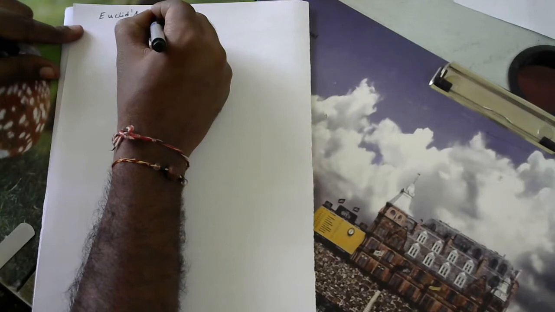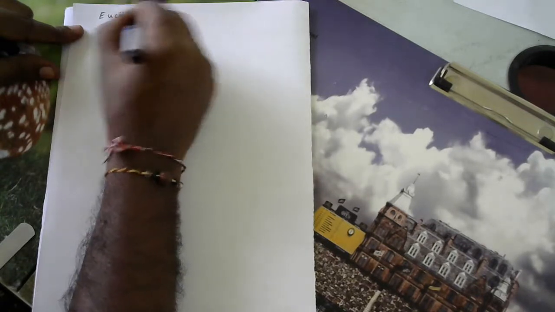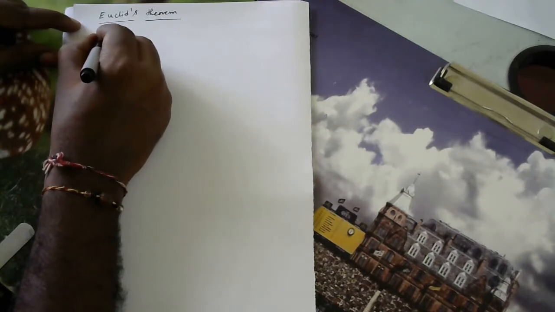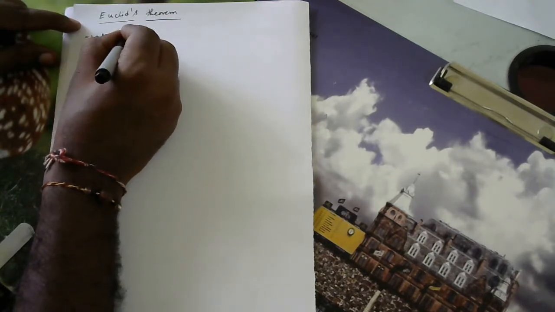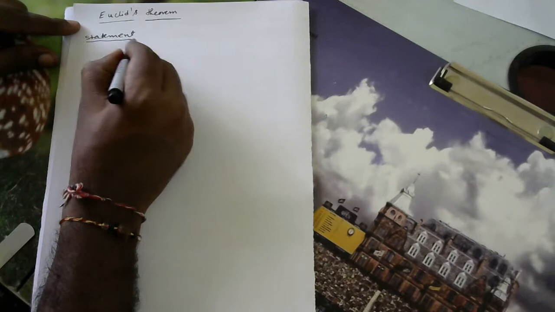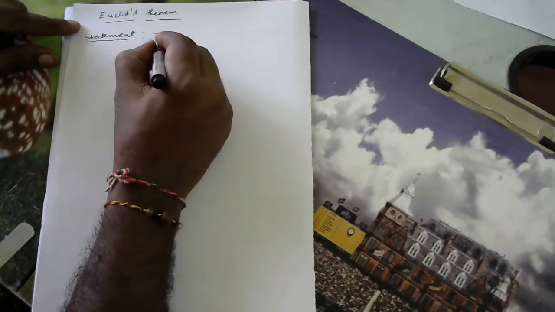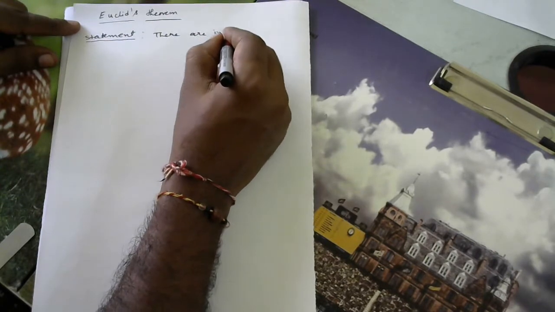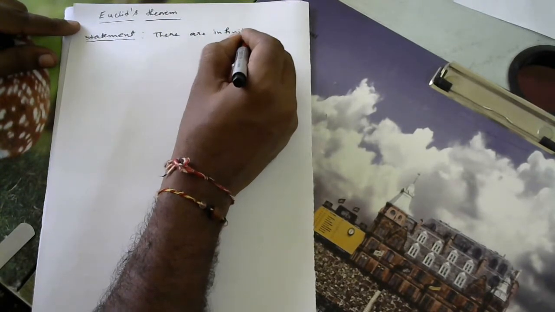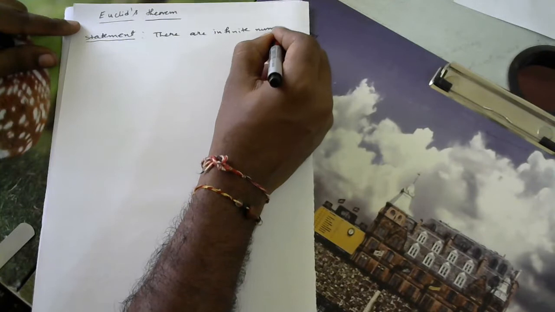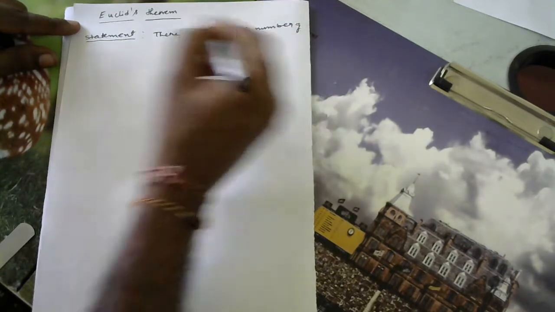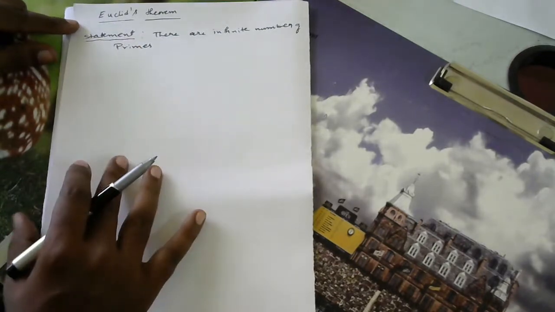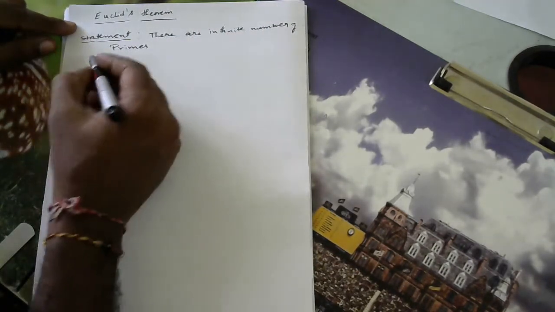Euclid's theorem. Here the statement: there are infinite number of primes. Here we have to prove there are infinite number of primes.